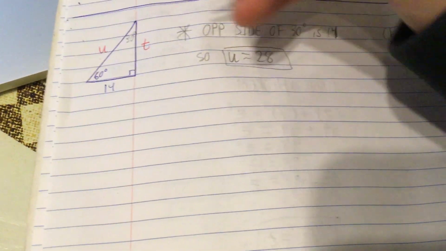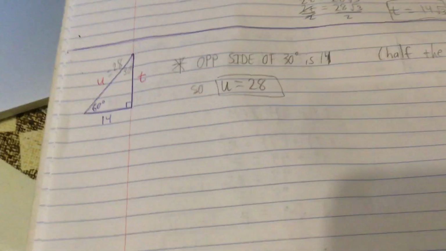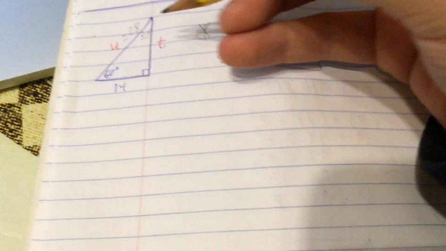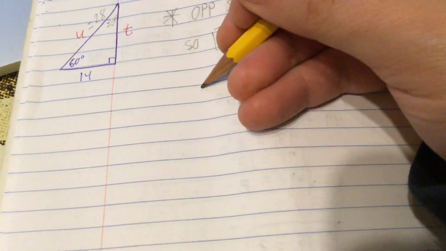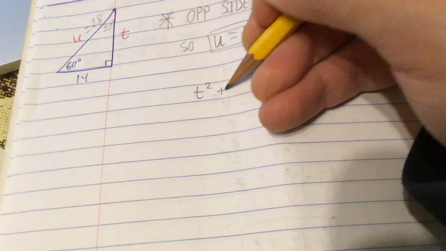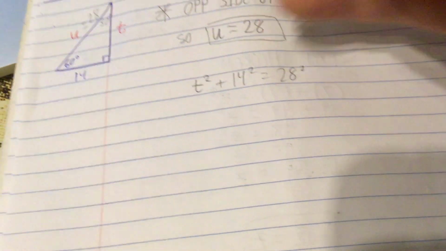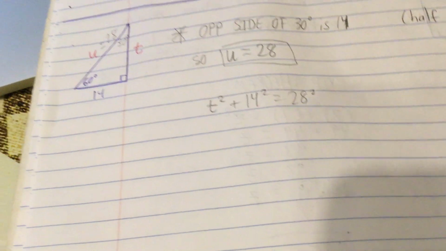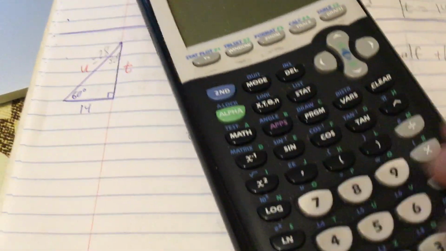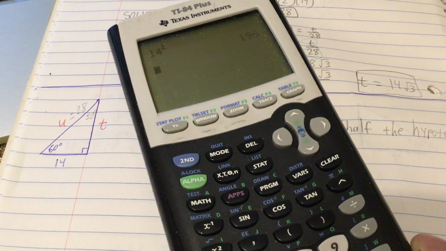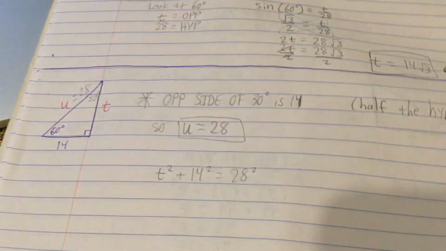And again, am I going to take away Pythagorean theorem from you? No, because in this case, leg squared plus leg squared equals hypotenuse squared. So I'm going to solve for t by doing Pythagorean theorem. I apologize, I don't know what 14 squared or 28 squared are. 196, 784.